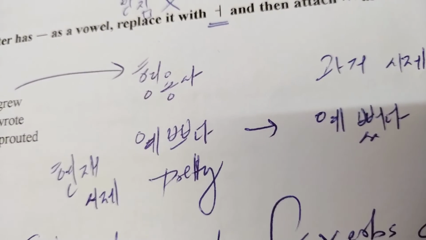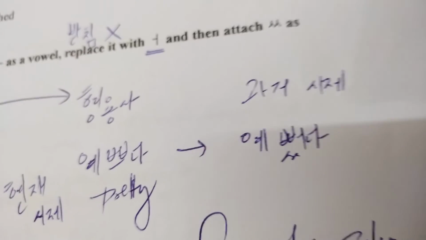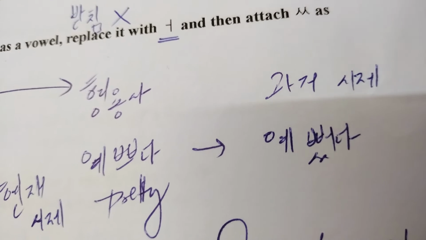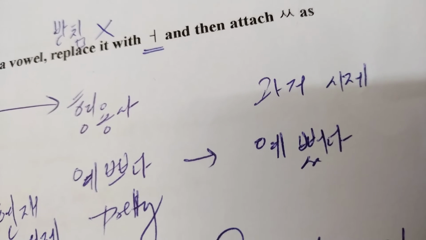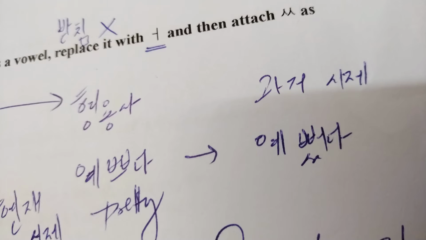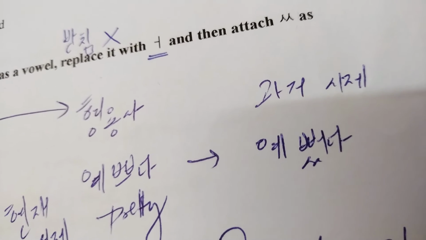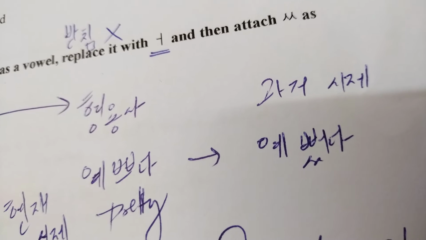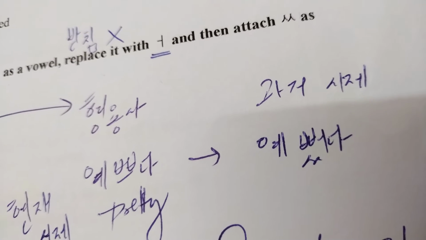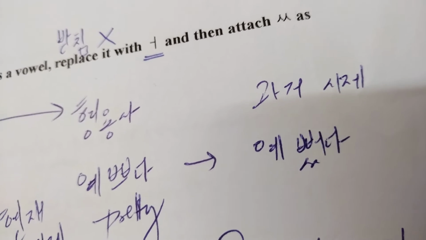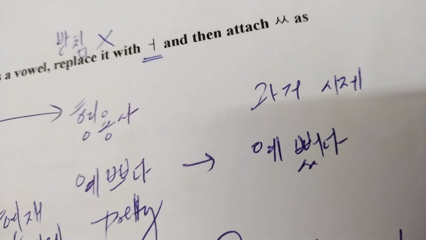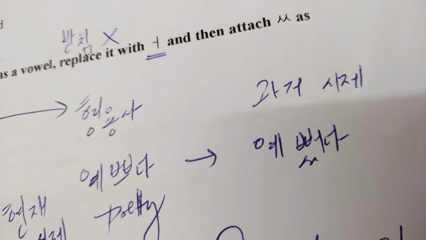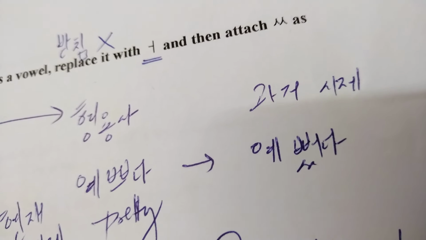예쁘다, 예뻤다. So 예쁘다 is pretty, and it is 형용사, and you can see the same rule as the one we saw for 동사 working for 형용사 too. And that's why I have been saying time and time again that there are so many similarities between conjugation rules of 형용사, 동사, and 명사.